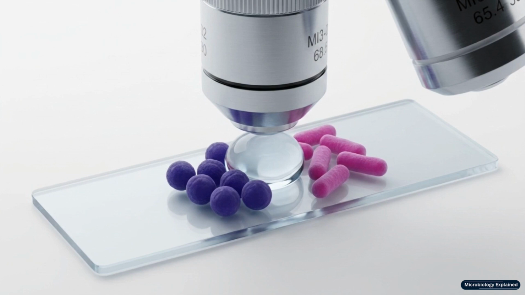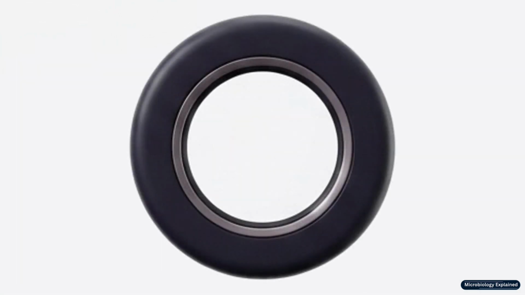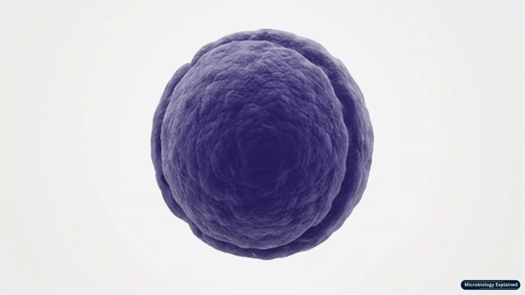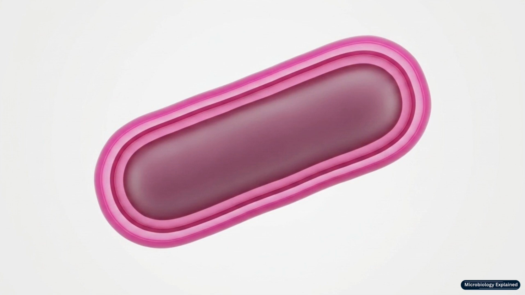If we stained a mixed sample correctly, the visual division is stark. We can clearly distinguish the deep purple spherical bacteria from the bright pink rod-shaped ones sharing the same space. Those colors tell us exactly what we are dealing with physically. The purple cells have the thick peptidoglycan armor, while the pink cells rely on their thin walls and lipid membranes.